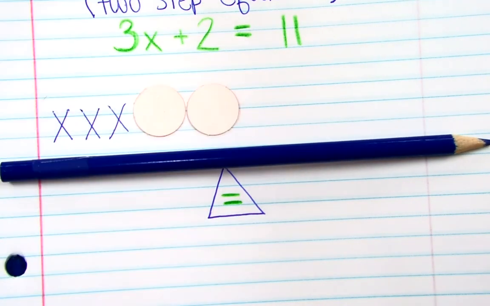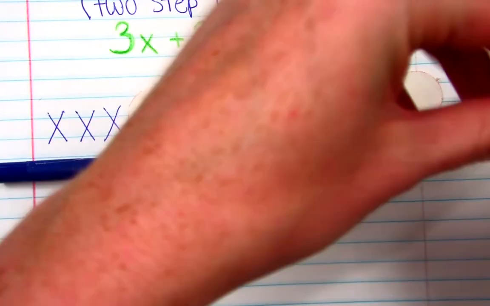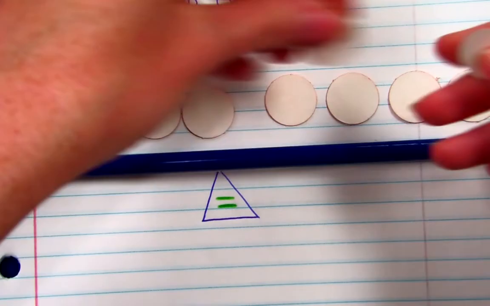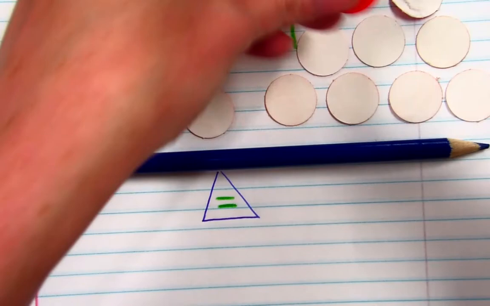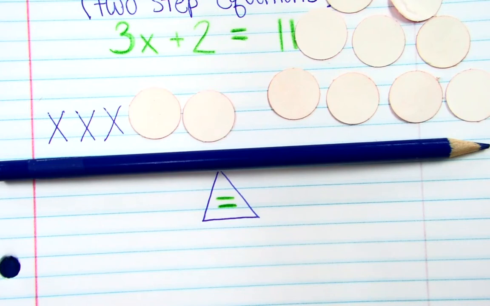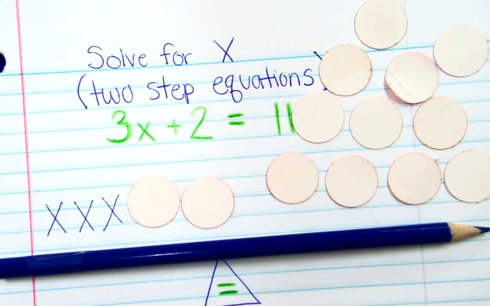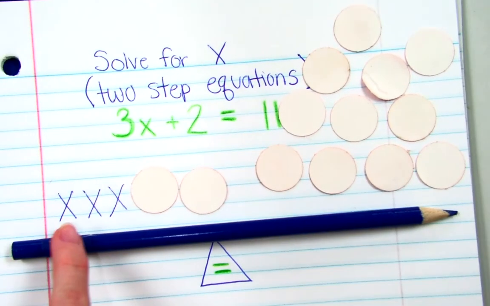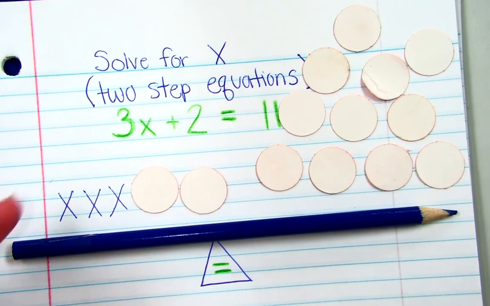So I have 2 little positives on this side as well. I'm sorry, those are white, that's kind of hard to see. Then on the other side, I have 11, and they're positives, not negatives, right? So I have 11 positives: 1, 2, 3, 4, 5, 6, 7, 8, 9, 10, 11. And right now, I can see that these are balanced. I don't know what x is, but it's looking like x is a bigger number to keep this balanced.